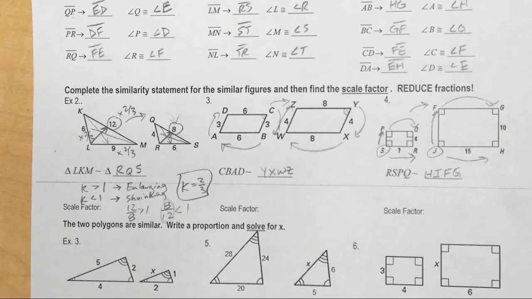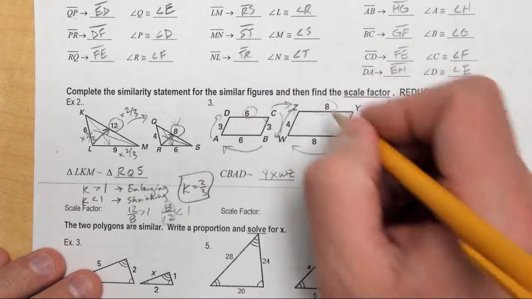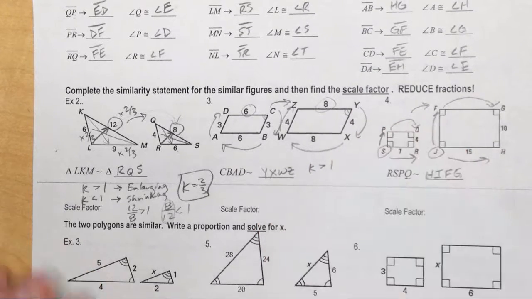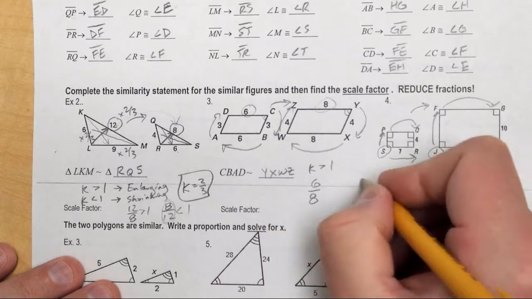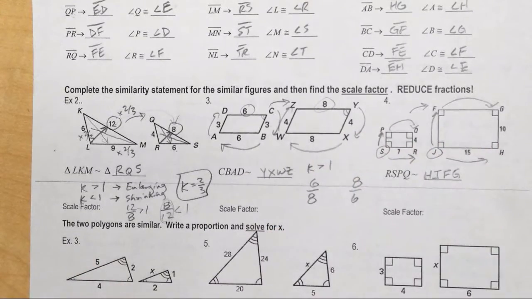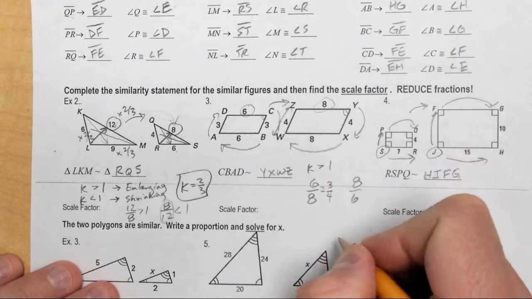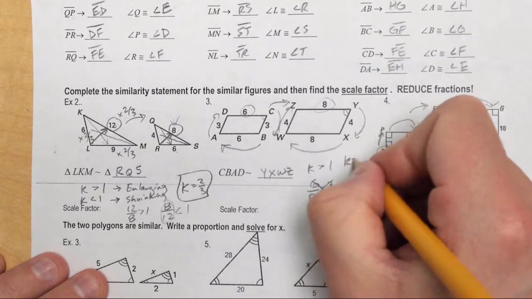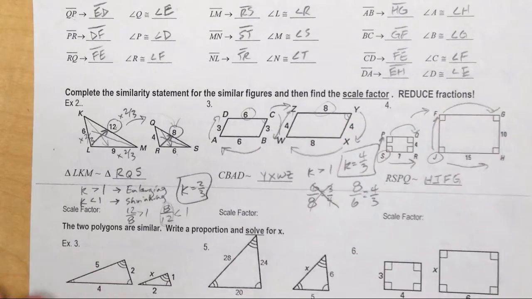So we can do the same thing over here for these two shapes, but notice we're getting bigger here. We're going from a smaller side to a bigger side. So my scale factor needs to be a fraction greater than 1. So if I look at 6 and 8, and I make these both fractions, only one of these is getting bigger. One of these is greater than 1. This guy reduces down to 3/4, which is less than 1, so this isn't it. This reduces down to 4 over 3, which is greater than 1. So since this is getting bigger from left to right, my scale factor is actually 4/3.